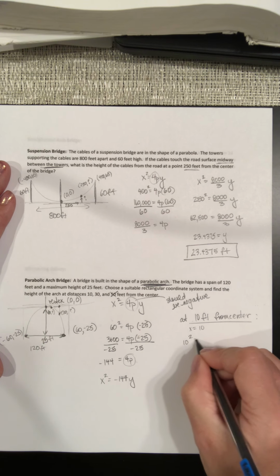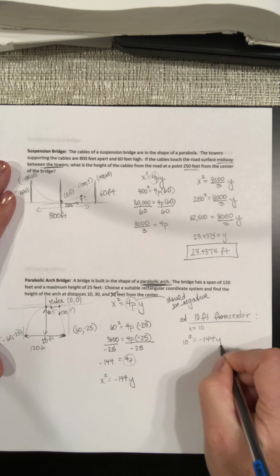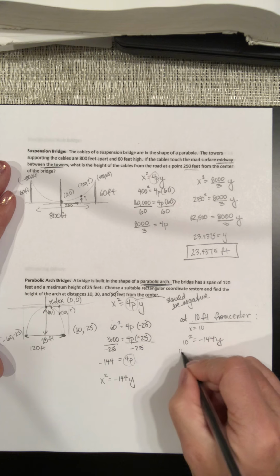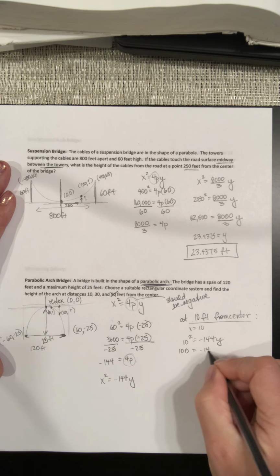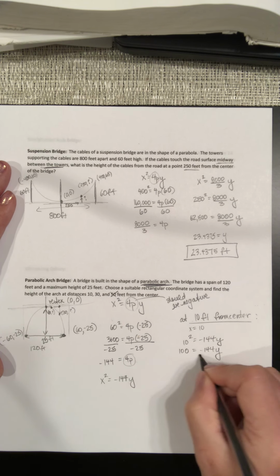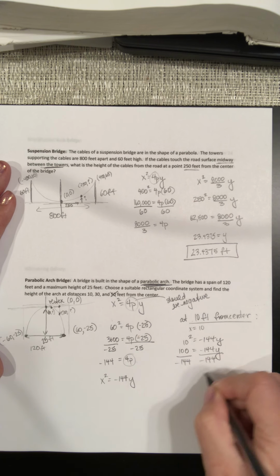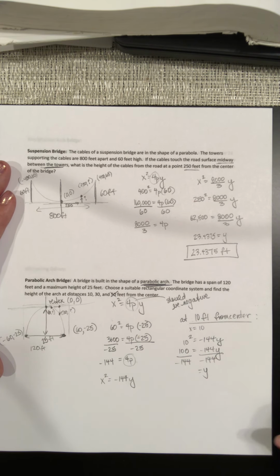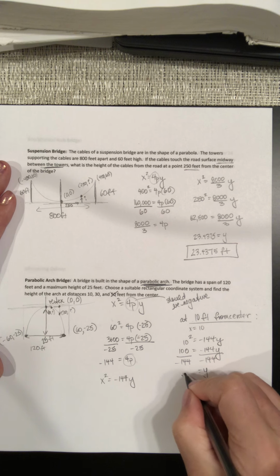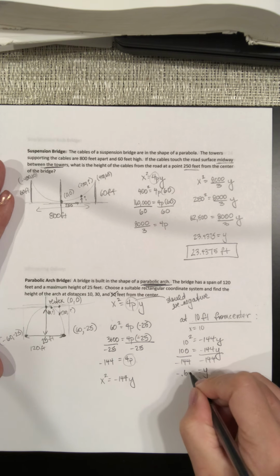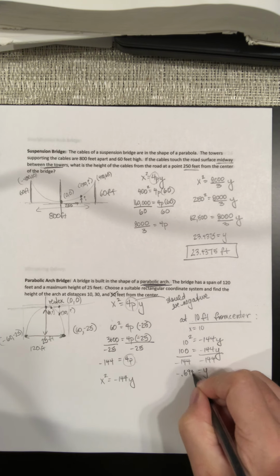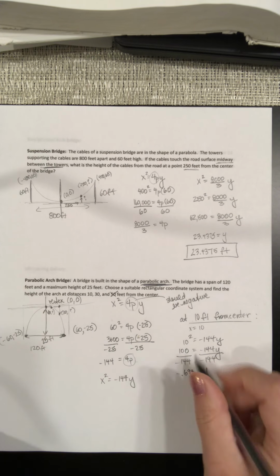I'm going to do 10 squared equals negative 144y. So that's 100 divided by negative 144. So y equals negative 0.694. Okay, so that's repeating.